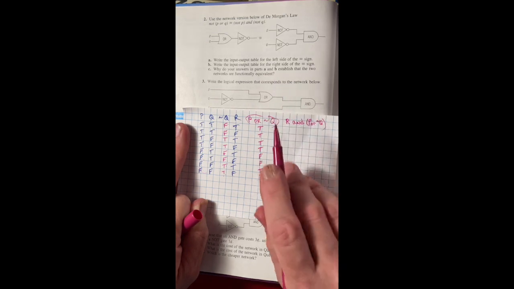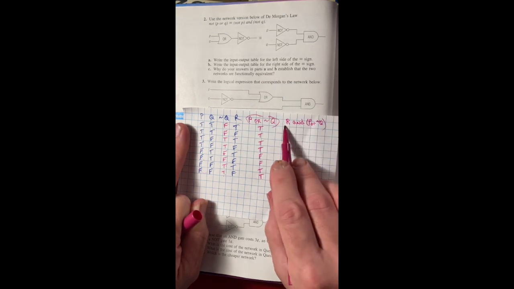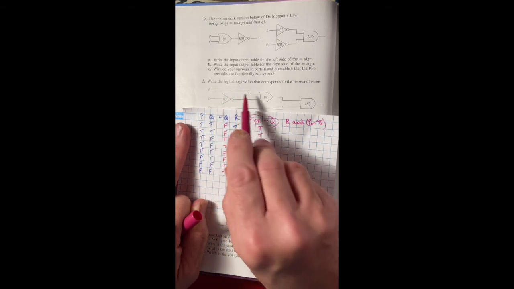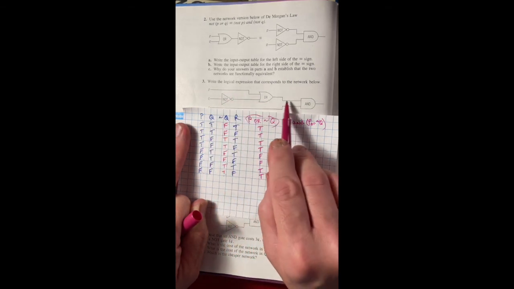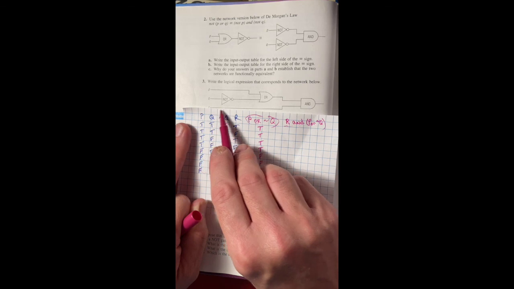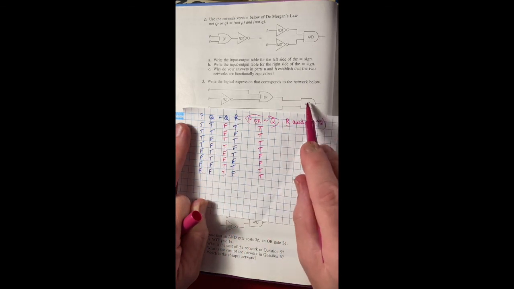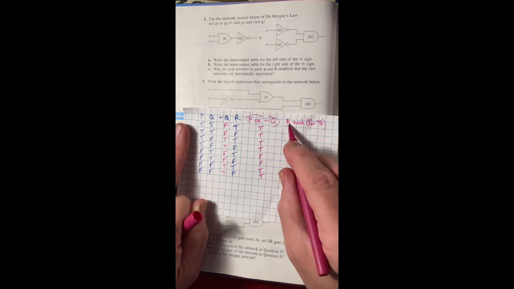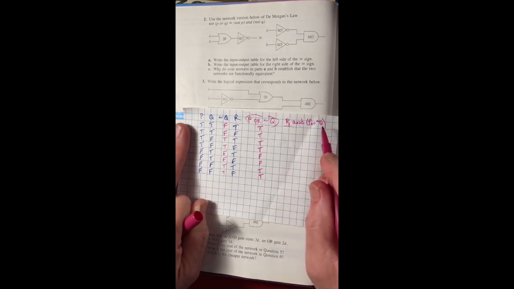The logical expression that corresponds to the network below. That would be this. It's P or not Q, which is this one. This is R, and this is an AND function. So what comes out is R and P or not Q.